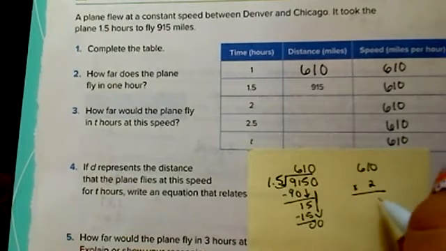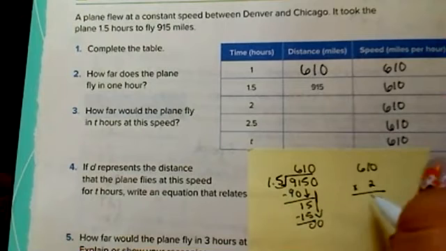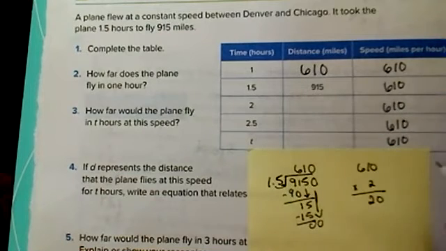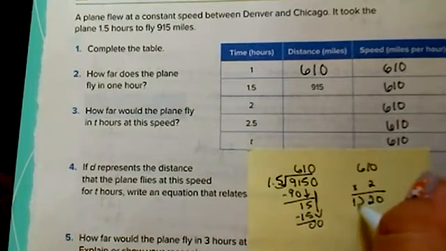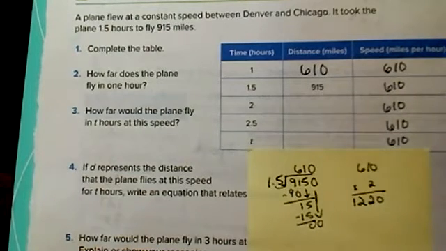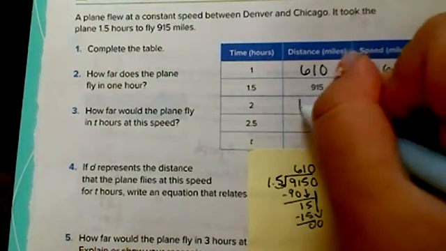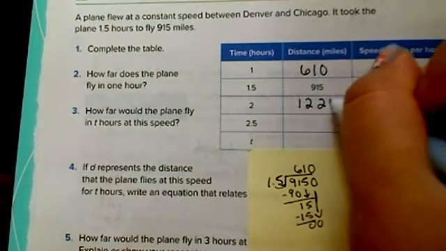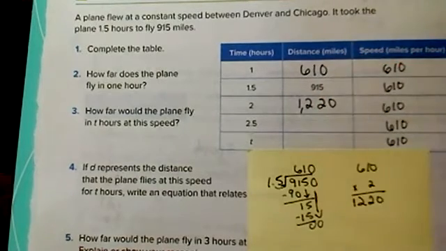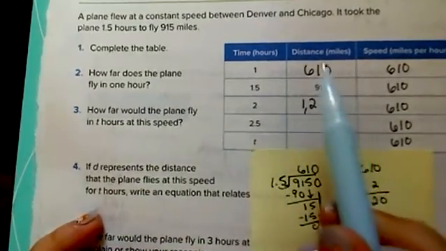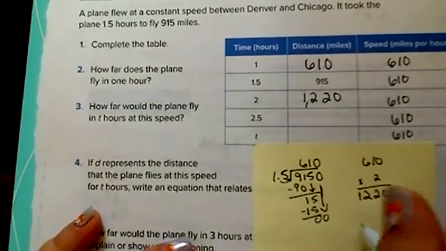2 times 0 is 0. 2 times 1 is 2. And 2 times 6 is 12. So we're going to end up with 1,220 miles. Now we need to do the same thing for 2.5. So we're going to do 610 times 2.5.